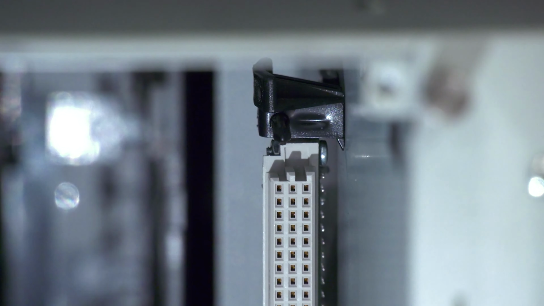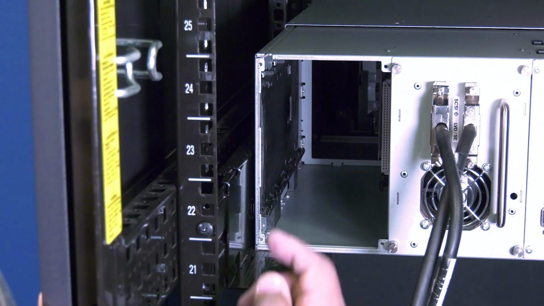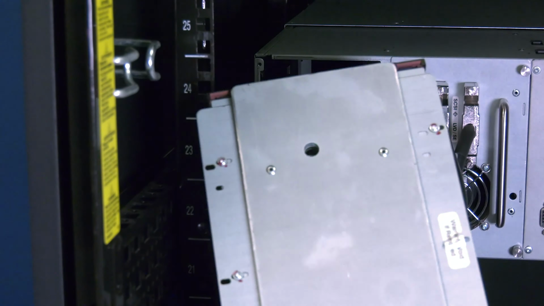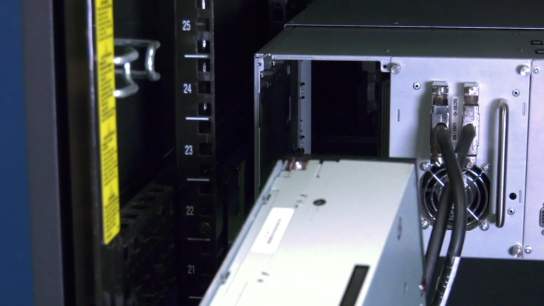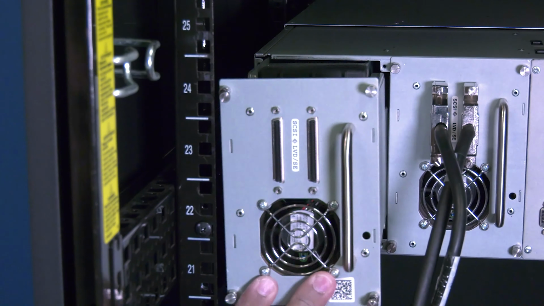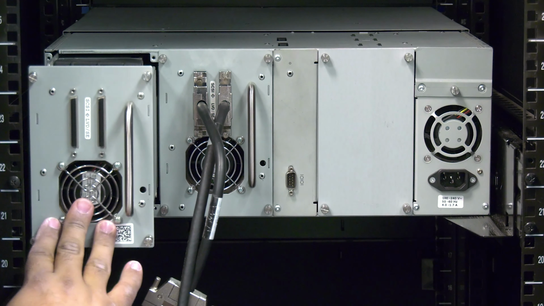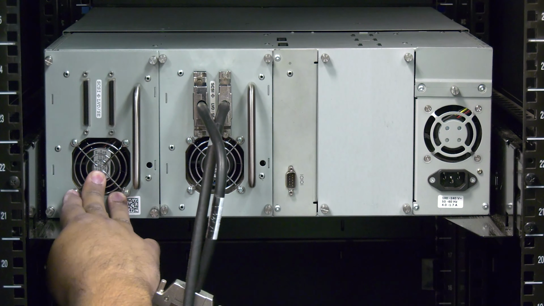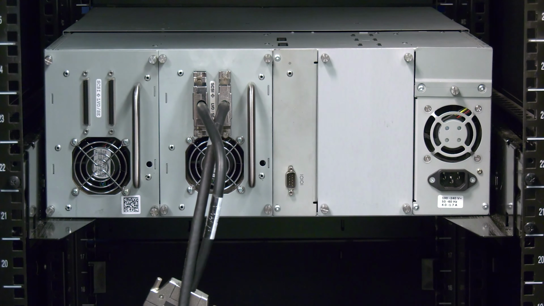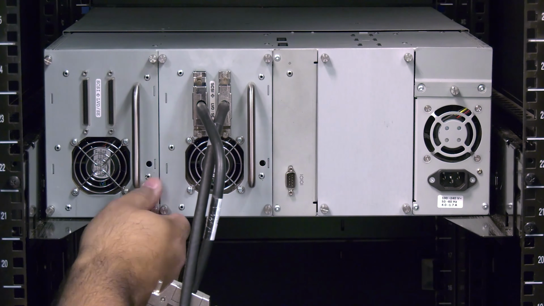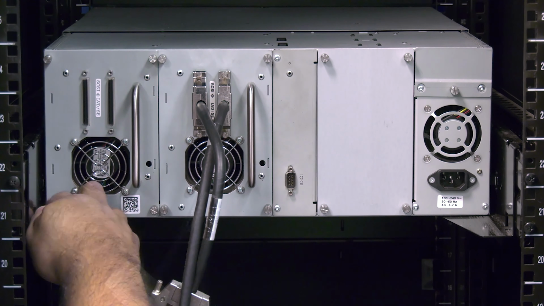Now you will install the replacement tape drive. Line up the tape drive with the black track in the empty drive bay and push the drive in straight and slowly, being careful to not break the plastic connectors. Once you feel the drive begin to seat itself in the backplane of the library, you can push firmly on the drive to seat it completely and then tighten down the thumb screws.